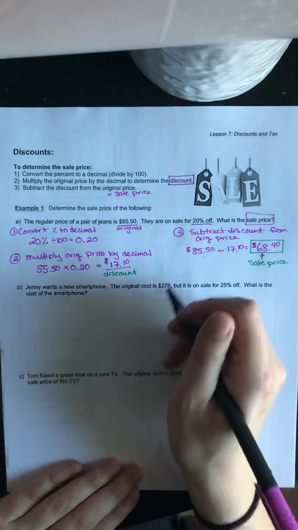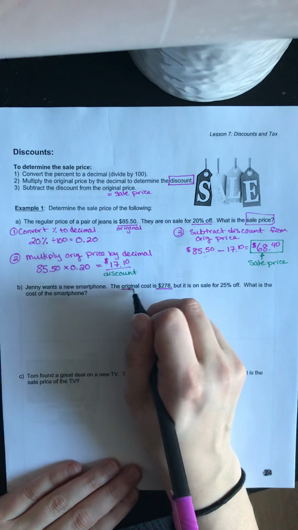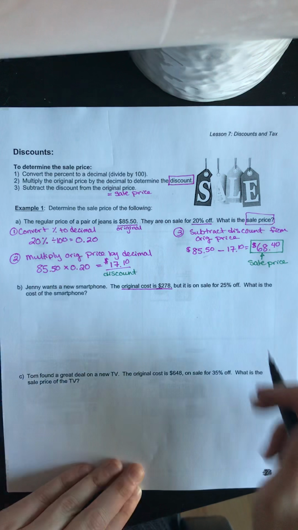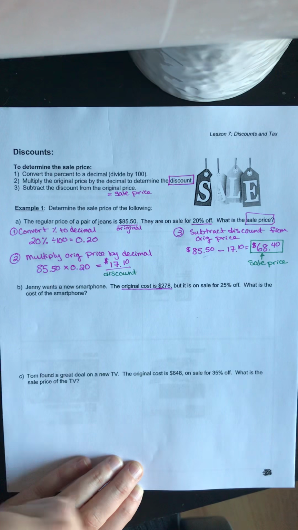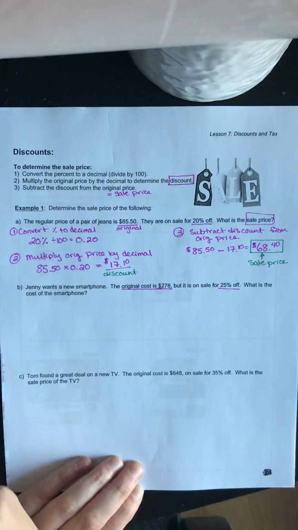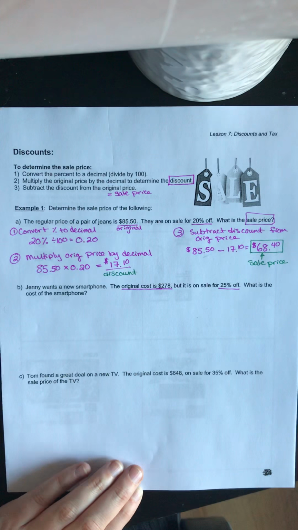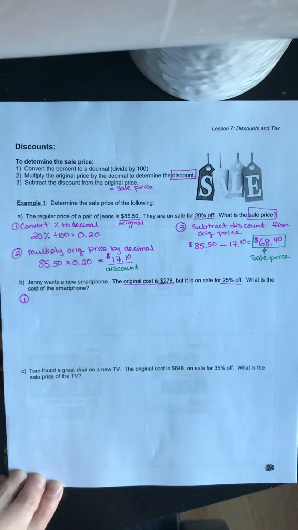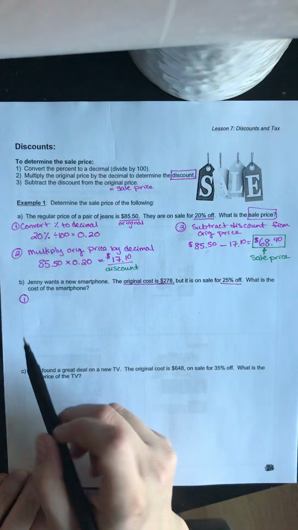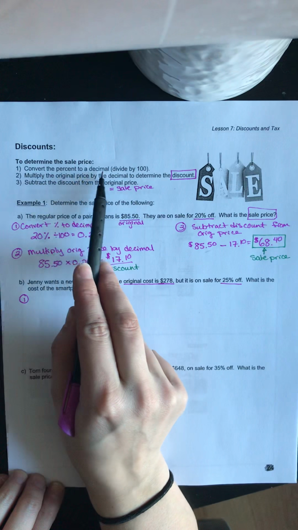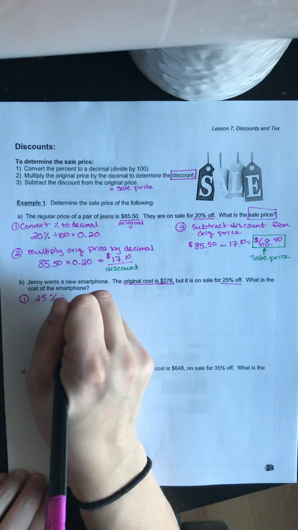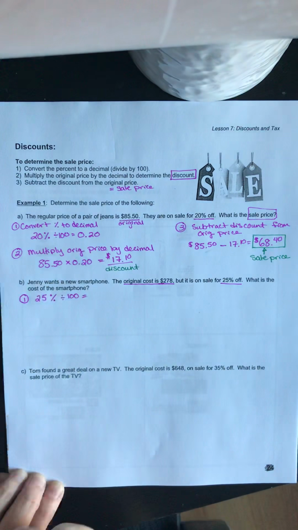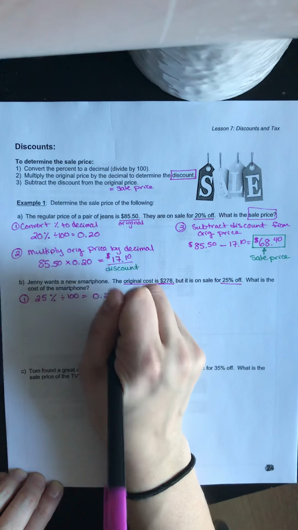Jenny wants a new smartphone. The original cost, okay, I'm going to underline those important words and numbers in my question. The original cost is $278, but it is on sale for 25% off. What is the cost of the smartphone? Okay, we're going to do the same steps. I won't write out the steps, but I am going to number my steps here, and I want you to do the same thing. So the very first step is convert the percent to a decimal by dividing by 100. So 25% divided by 100 becomes 0.25.